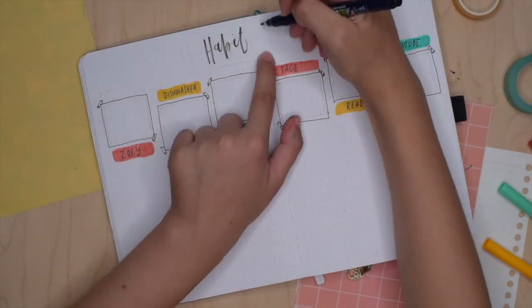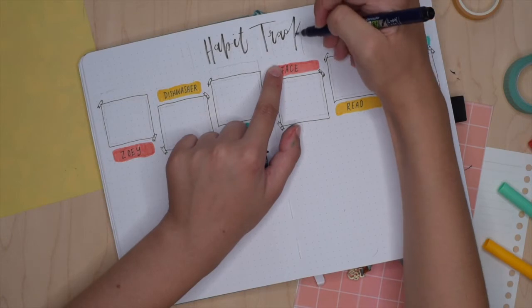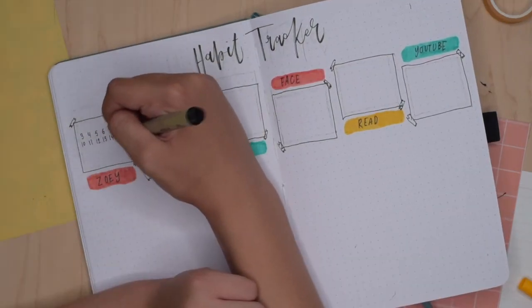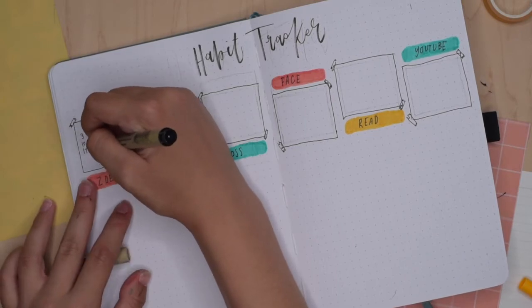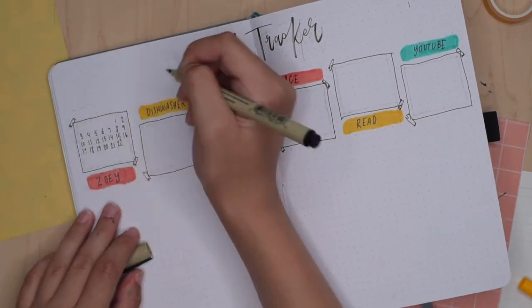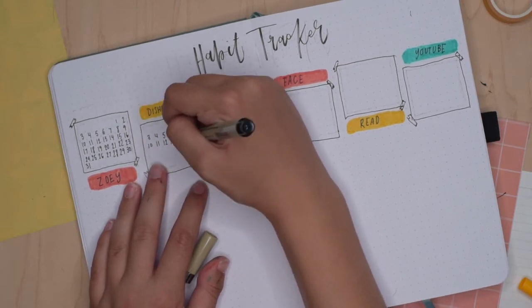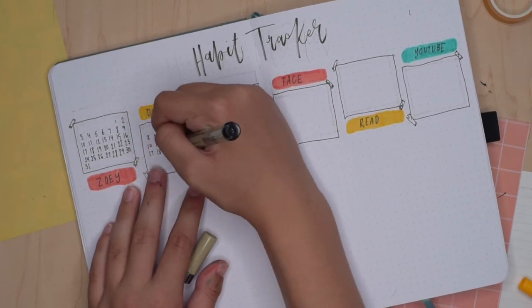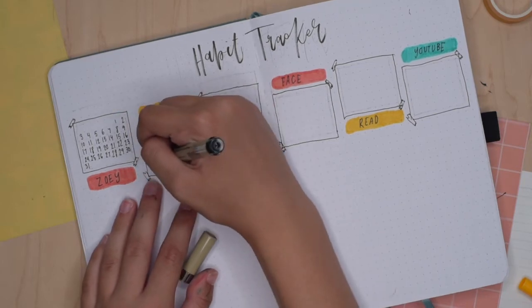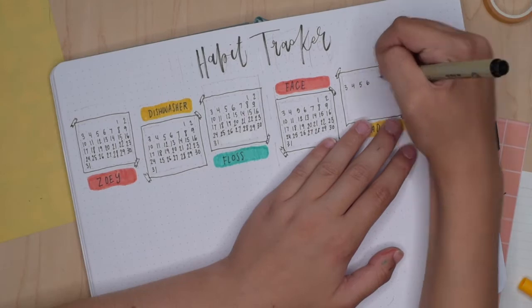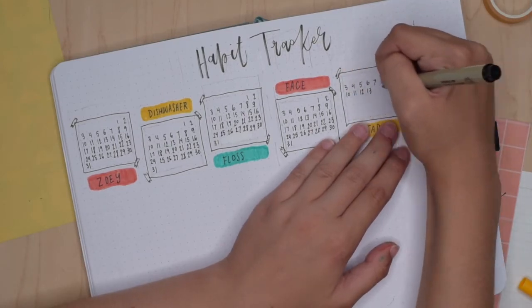So yeah, anyways, I wrote habit tracker at the top. I ended up going around the habit tracker with, I'm pretty sure, a yellow? I don't know. It was one of the colors I used for the palette for this theme. But now I'm basically writing all the numbers. I don't really like doing this. I really want to invest in a stamp that has all the numbers and then I just stamp it on, because I think it'd be way easier.